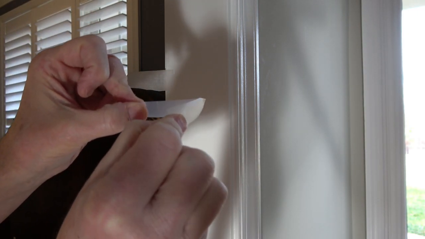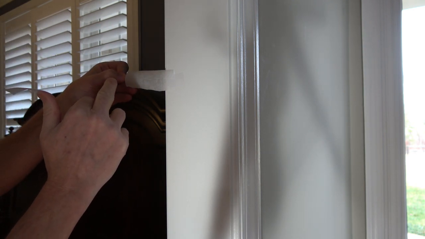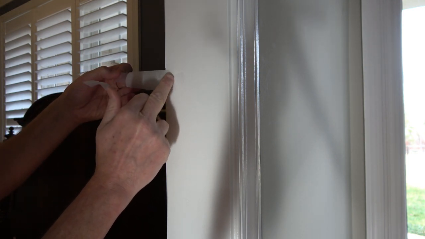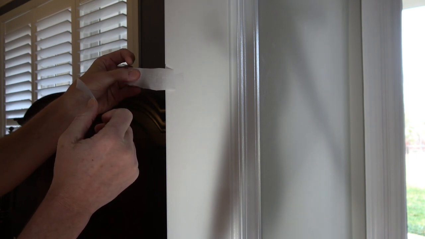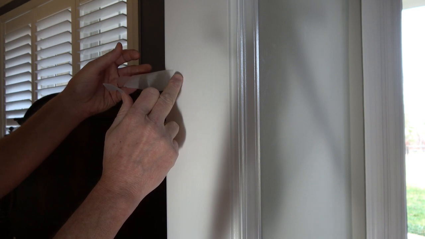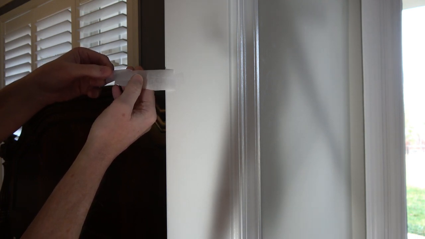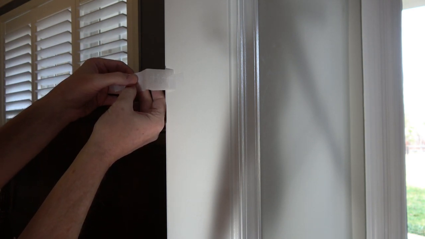Now that they're attracted to each other, I'm going to take one of them and put it on this side of the parchment paper. I'll stick it really good. I'm going to take the other one and put it right on top of that one, on the opposite side of the parchment paper.